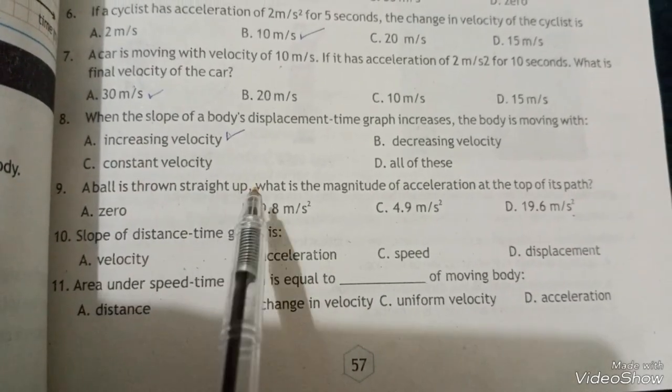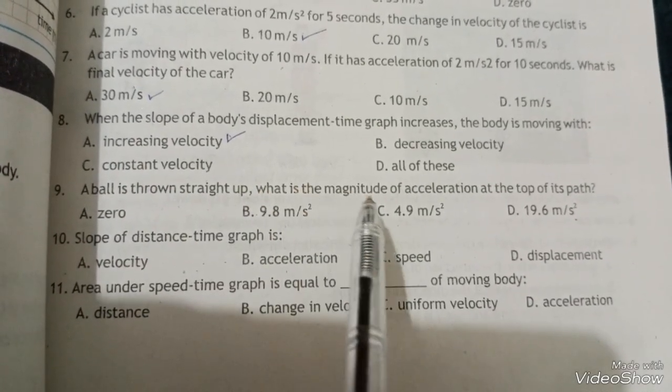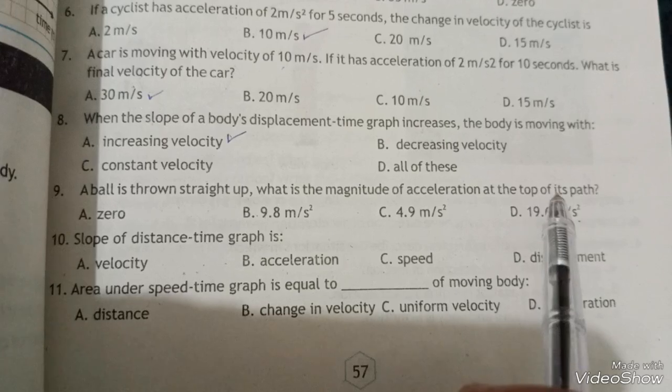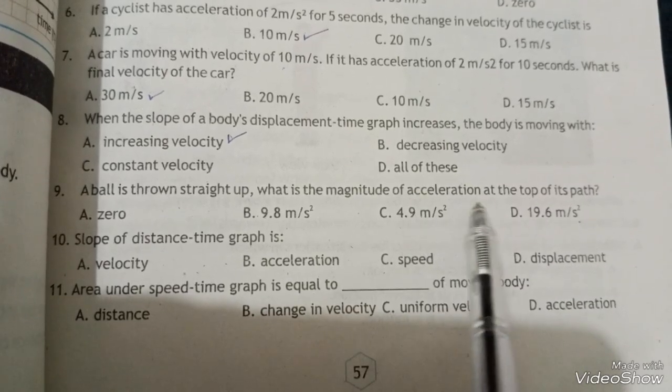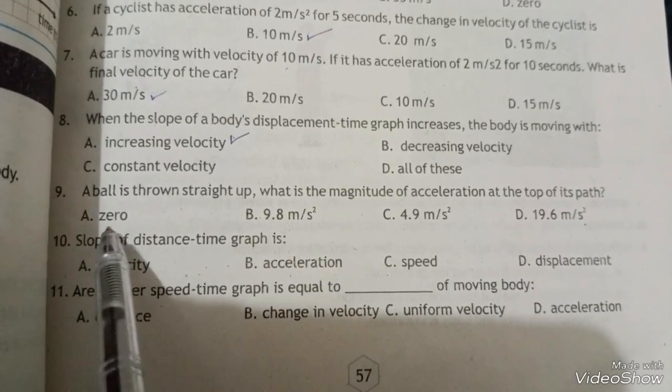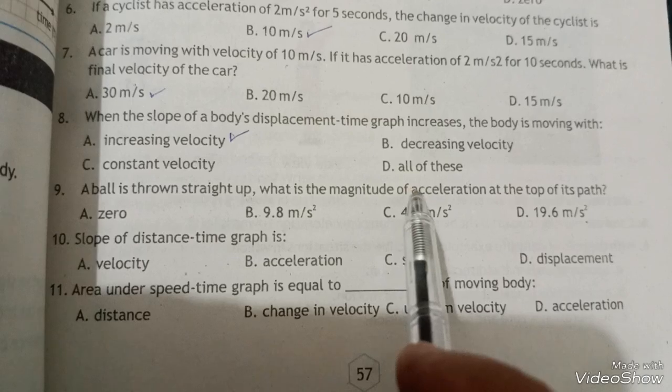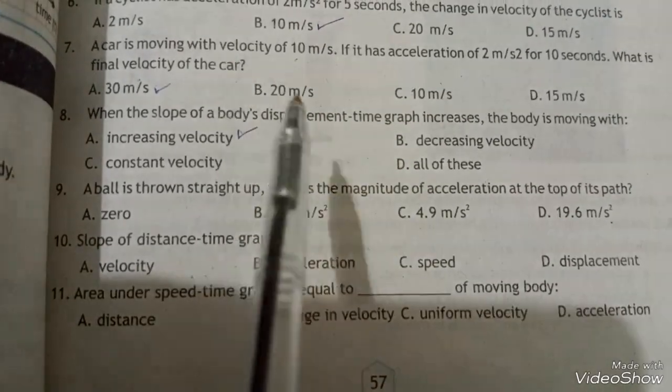Question number 9. A ball is thrown straight up. What is the magnitude of acceleration at the top of its path? It is asking about the acceleration, and we know that at the top the velocity is 0.